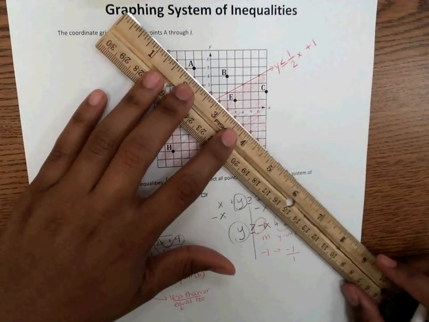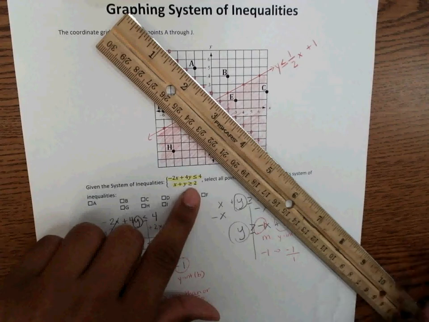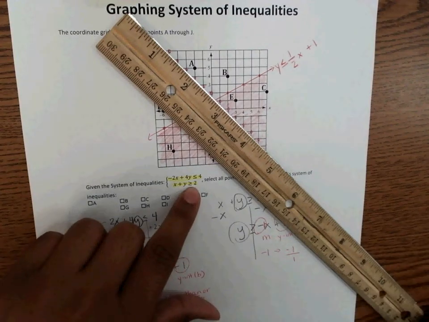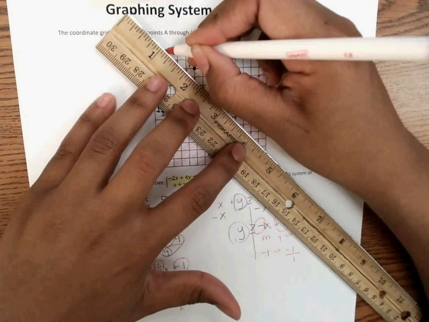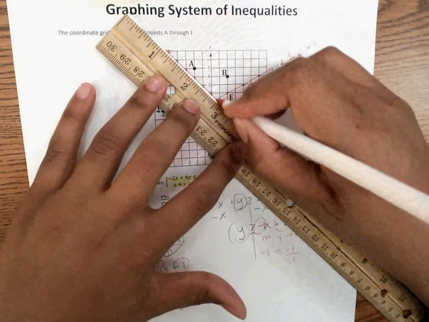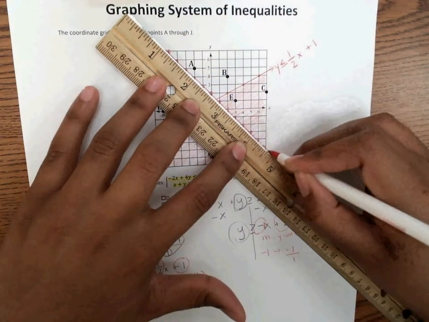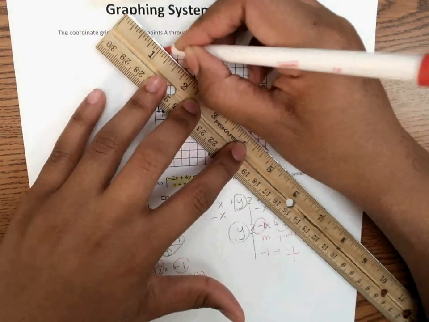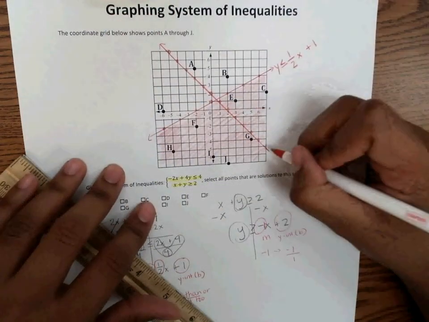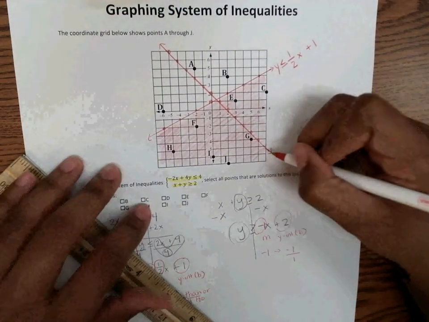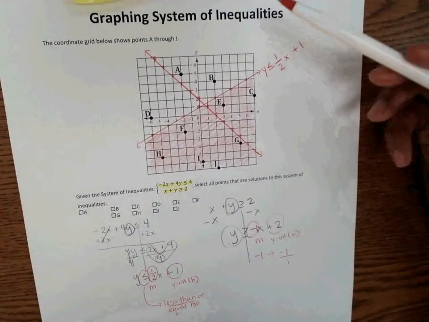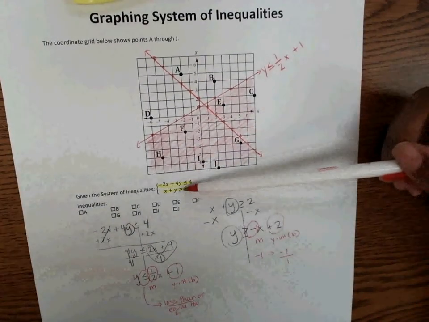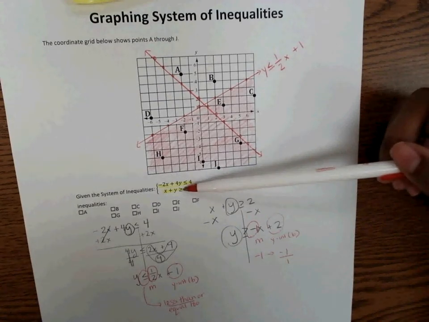And I'm going to draw a solid line because as you see here, it is greater than or equal to. Remember to draw those arrows. Okay, so now when we look at this graph right here, we have a different inequality sign, greater than or equal to.